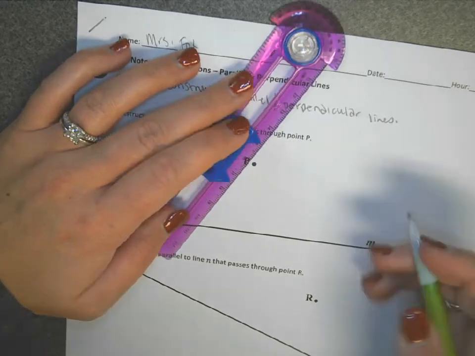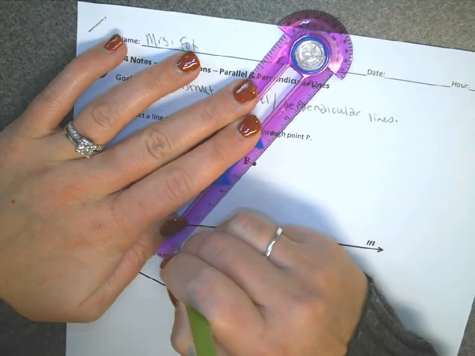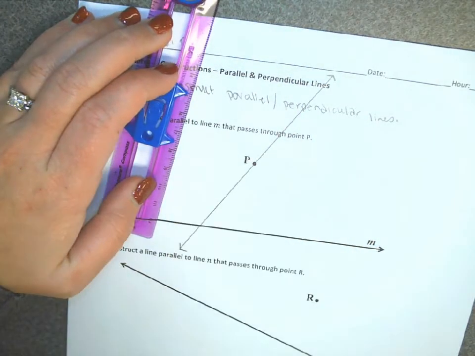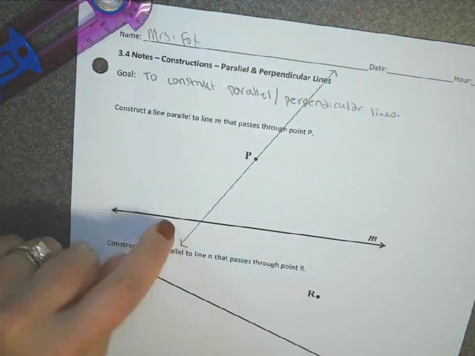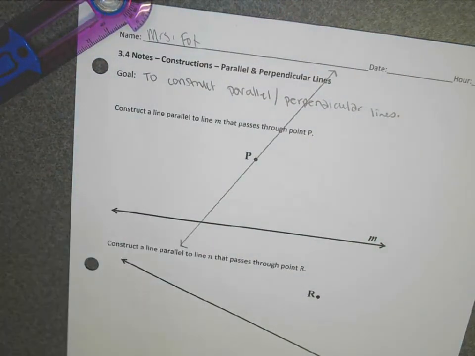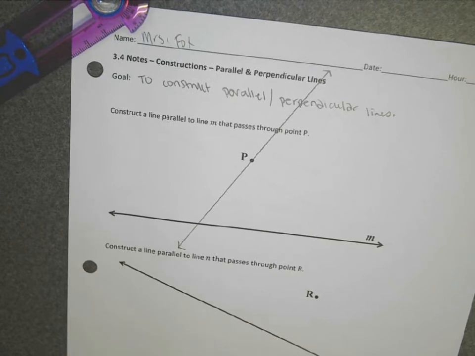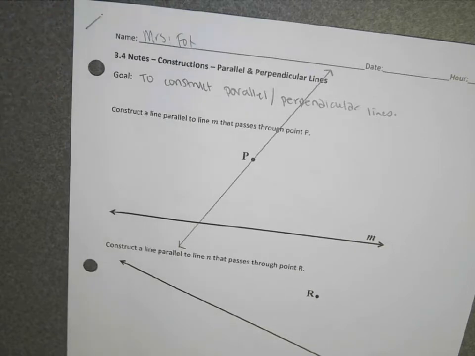Yeah. So the first thing we're going to have to do is draw a transversal. So you're going to draw that transversal, and now you have 4 angles down here. I tend to do corresponding angles every single time, so I'm not switching things up. So you're going to start with a transversal.